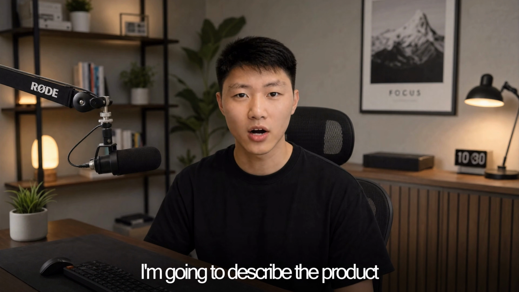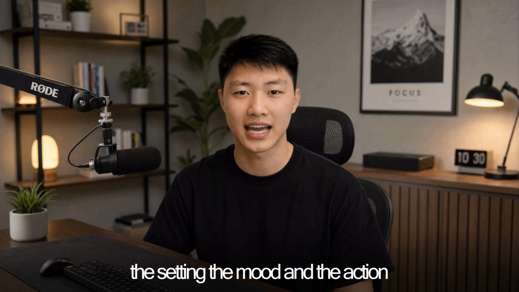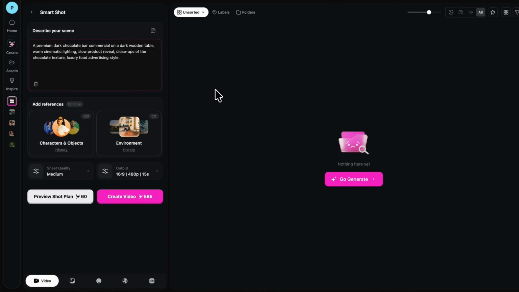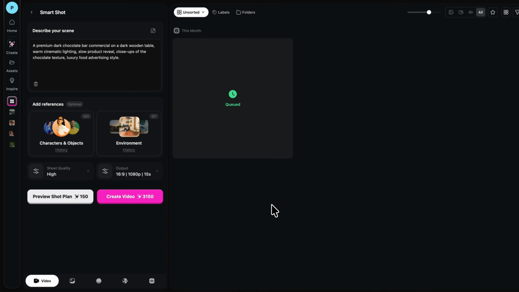I'm going to describe the product, the setting, the mood, and the action. Something like a premium dark chocolate bar commercial on a dark wooden table, warm cinematic lighting, slow product reveal, close-ups of the chocolate texture, luxury food advertising style. That is it. I am not writing a full shot list manually. The point is to give SmartShot the creative idea and let it build the production plan around it.